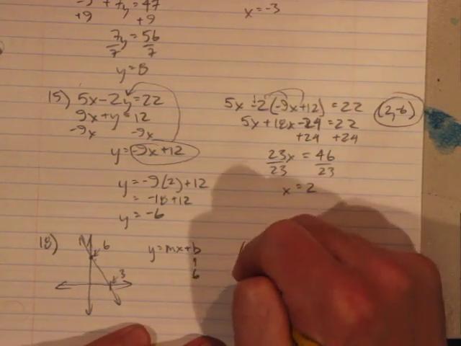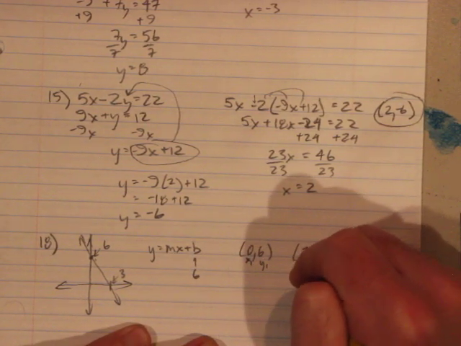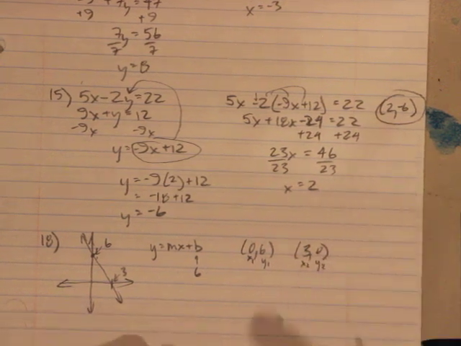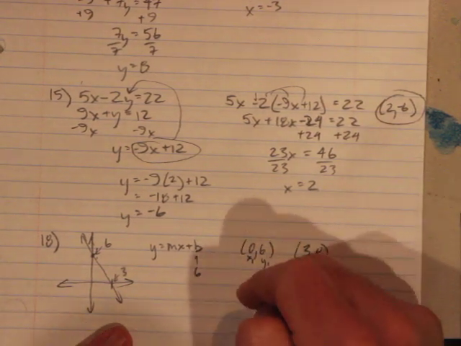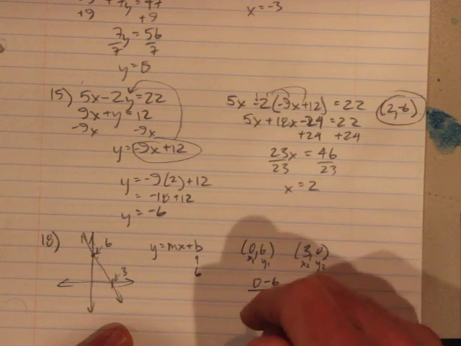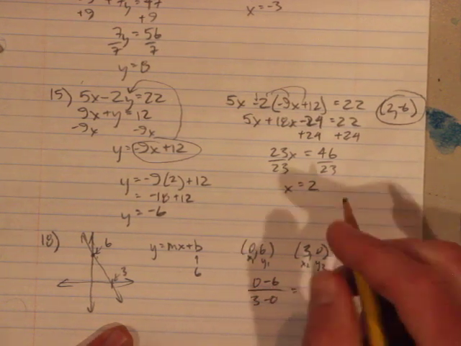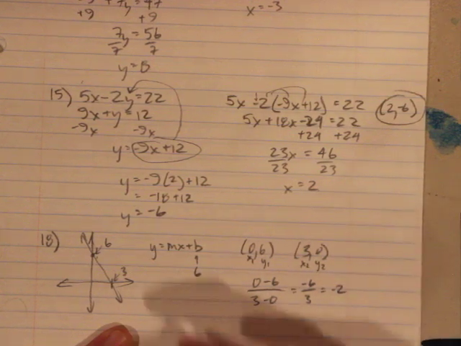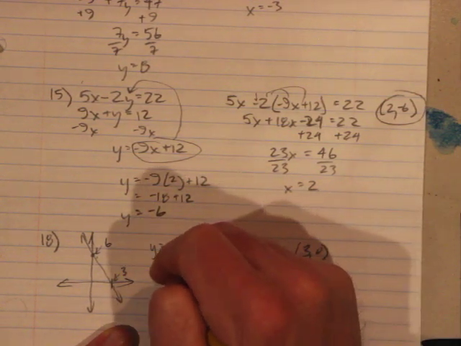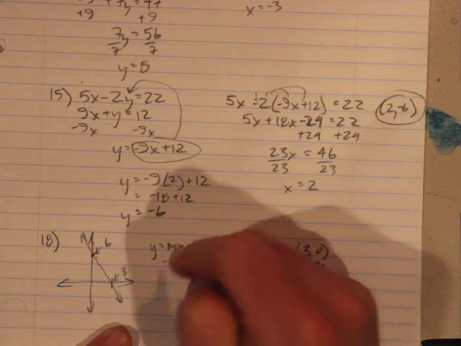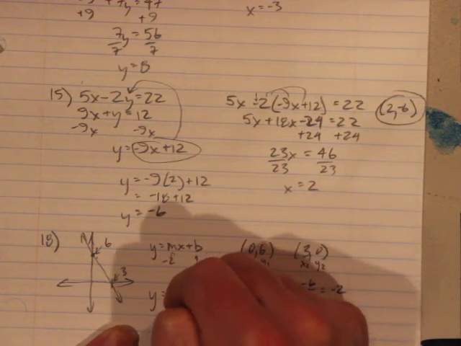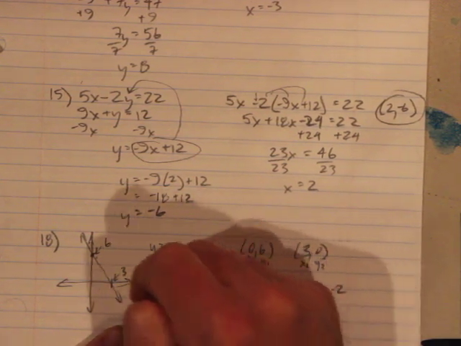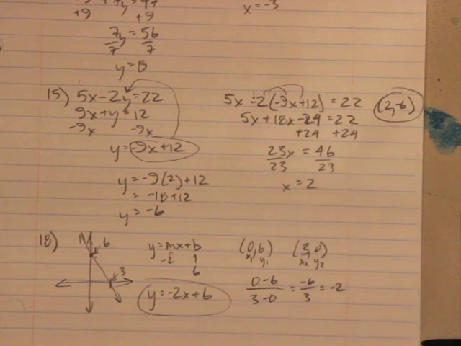And I can just find the slope, x1, y1, x2, y2. And I can go 0 minus 6 on the top, 3 minus 0 on the bottom, negative 6 over 3 equals negative 2. My slope is negative 2. So my equation is y equals negative 2x plus 6. Number 19.